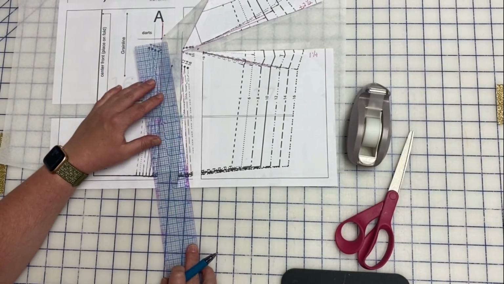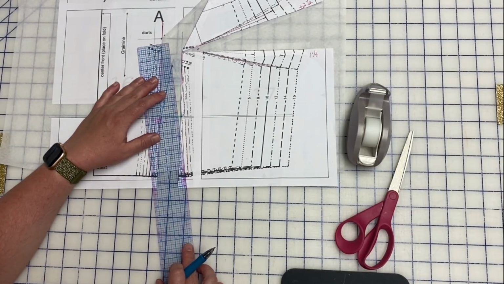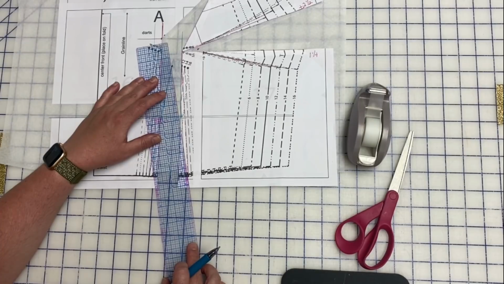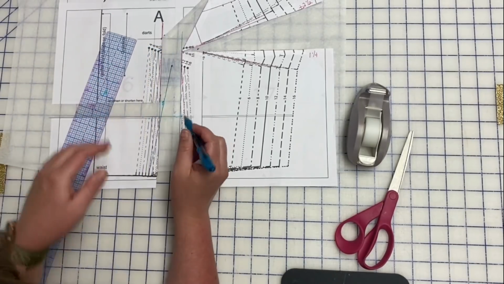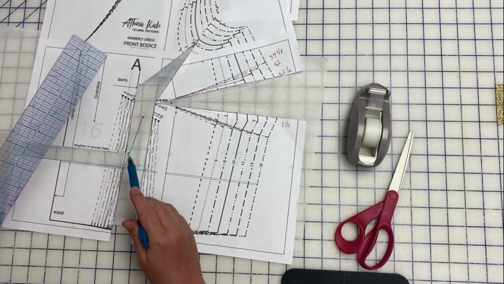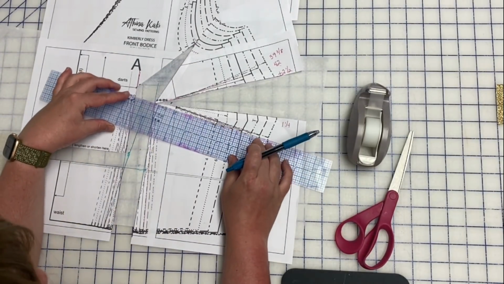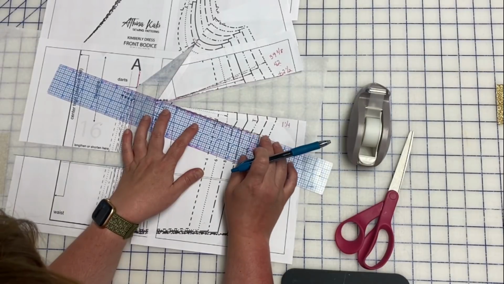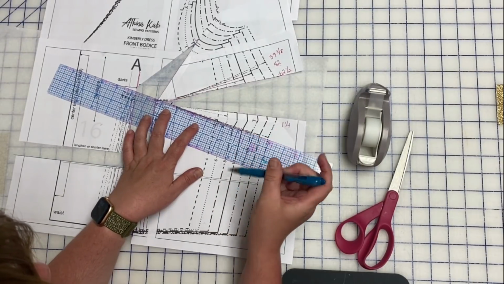So we've just made that dart bigger. Oh, wait, you know what? Okay, hold on. Hold on the waist dart. I'm actually not going to keep those, so hold on. I am going to go from the original dart lines.